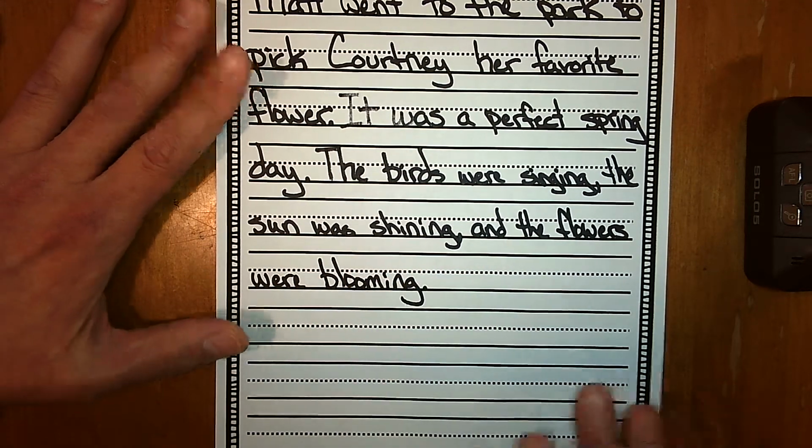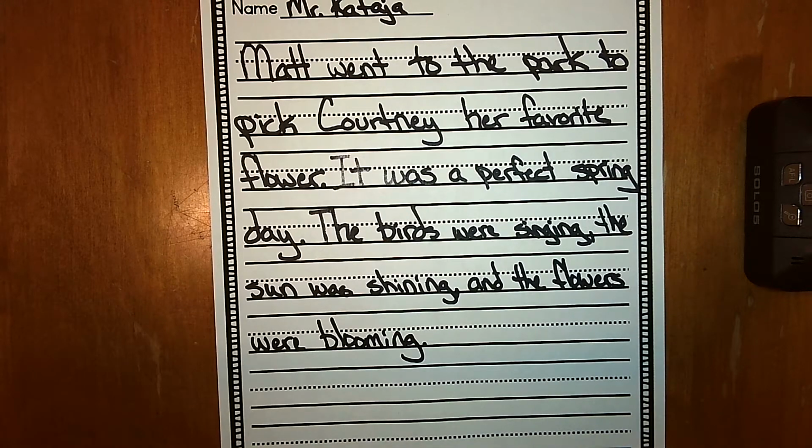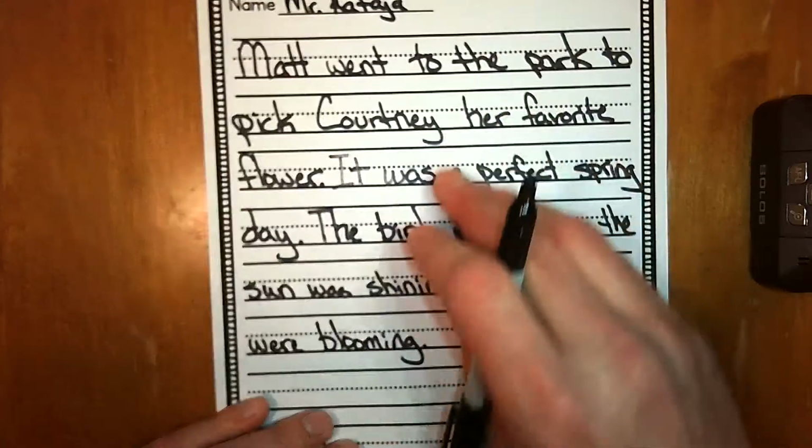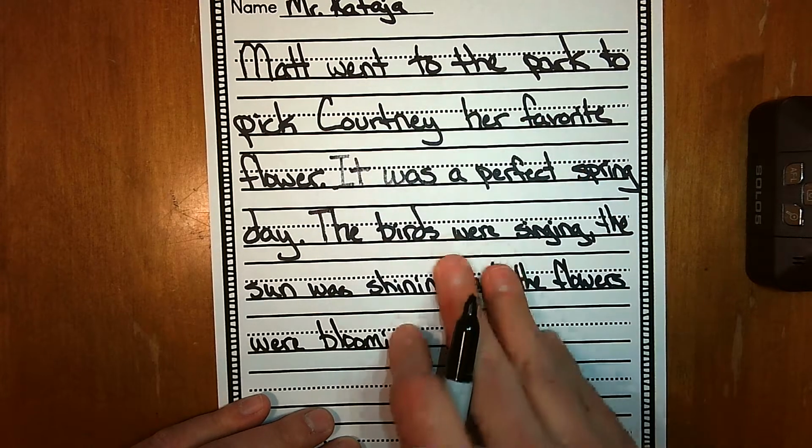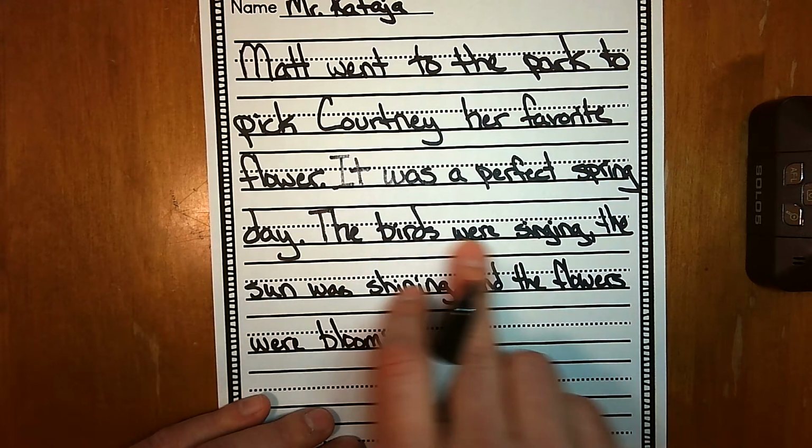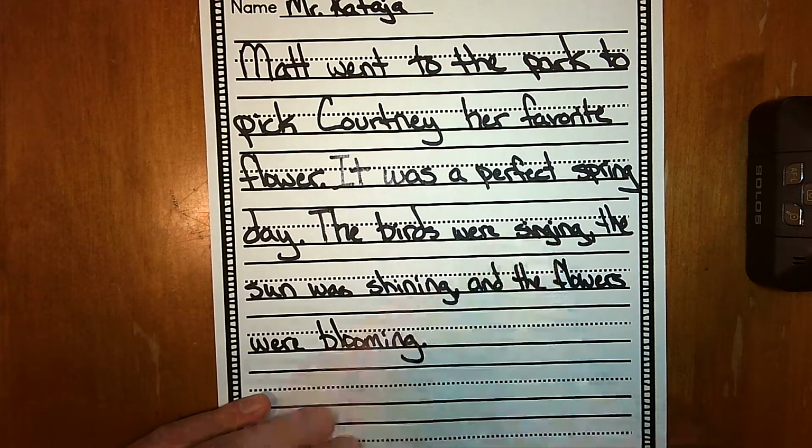Notice how I didn't just say, Matt went to the park, next page. I stretched it out and I talked about what it was like at the park. What did it sound like? Well, the birds were singing. That's what it sounded like. What did it feel like? The sun was shining. What did it look like?